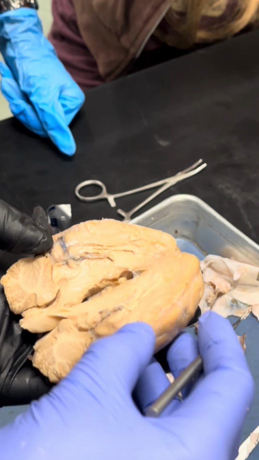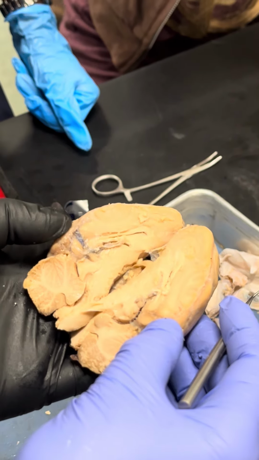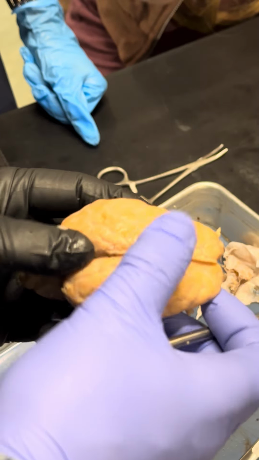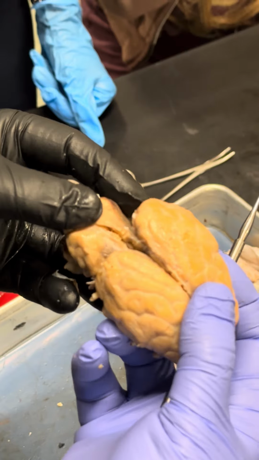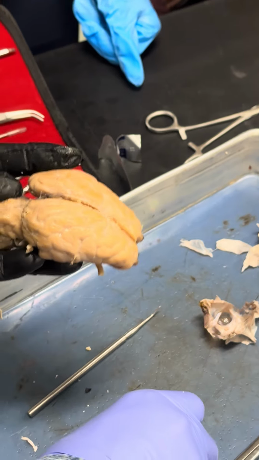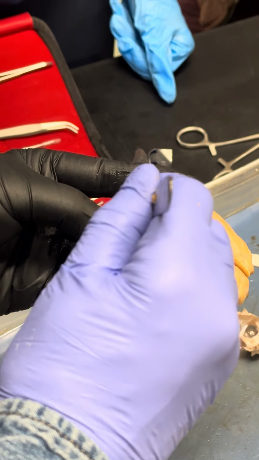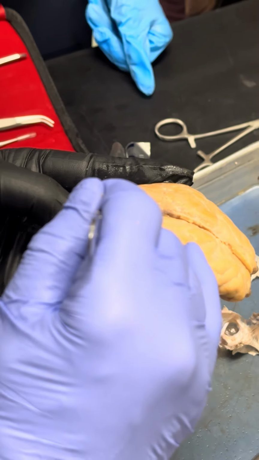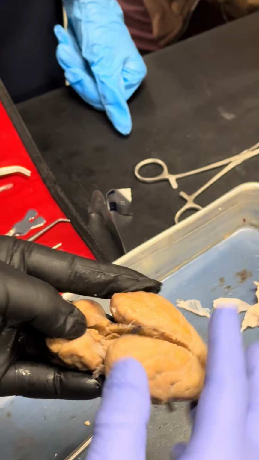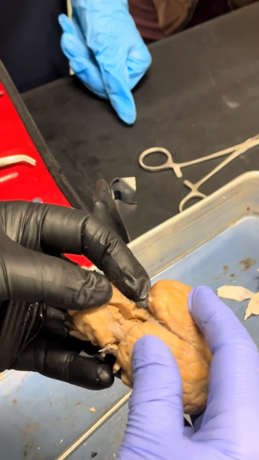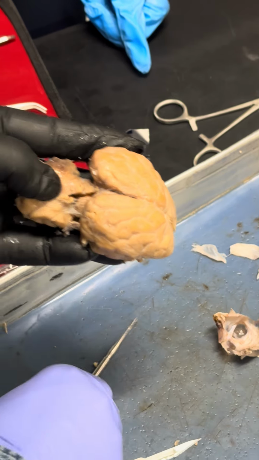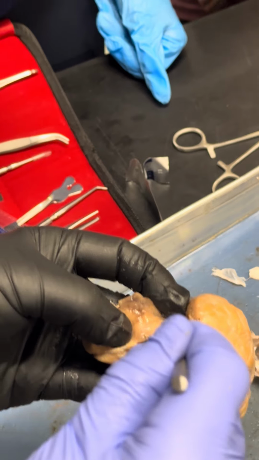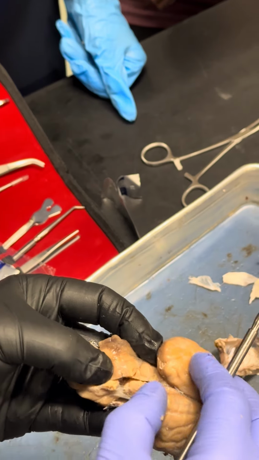What else do you have to see? So here, I can show you something special. See right here. This area right here, okay? You have corpora quadrigemina here, okay? Corpora quadrigemina. See right here.